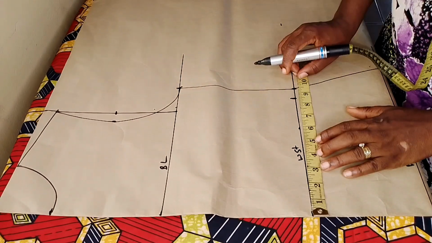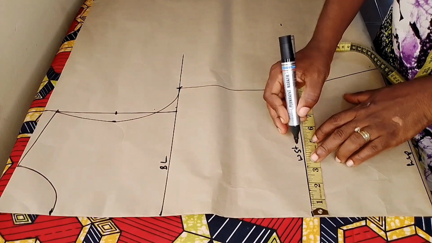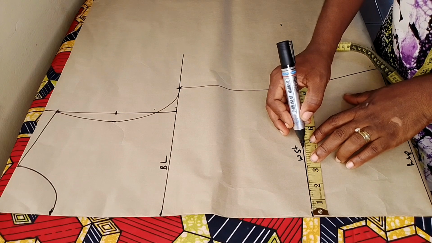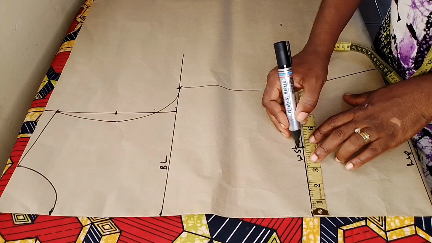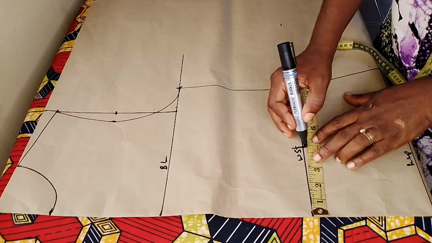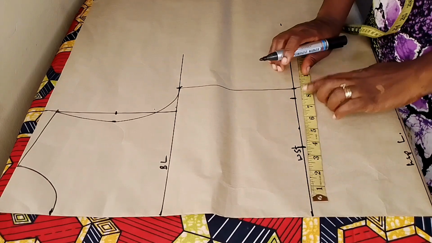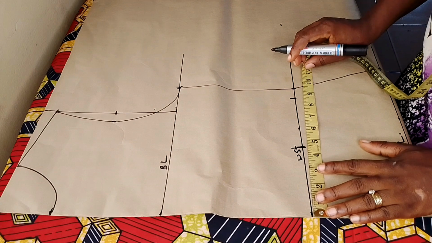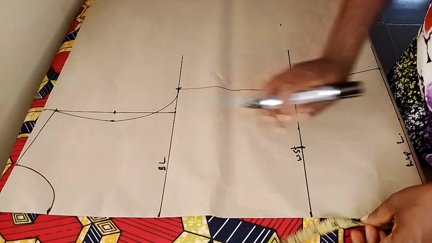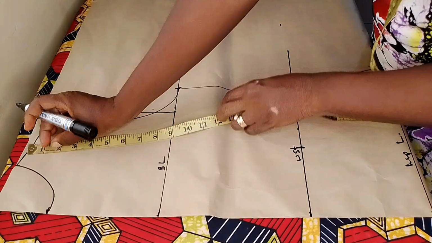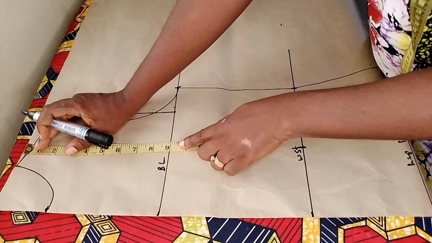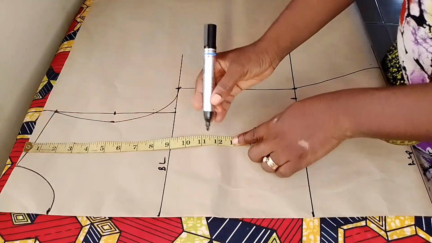And after that, the next thing we're going to do is to insert our darts. I'm going in by 4.5 inches. My nipple to nipple measurement is what I use to get this. 4.5 inches because my dart, I already added an allowance for it. Remember that? So I'll mark 4.5 inches along the waistline. Mark it.